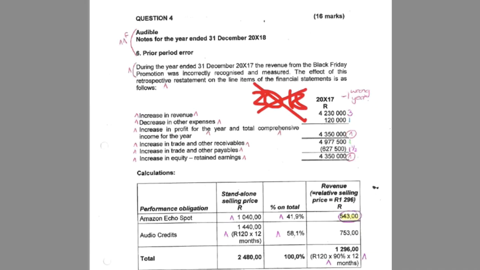Expenses decrease, that's good, then profit also increases. So there's an increase for profit for the year and total comprehensive income for the year. There was an increase in trade and other receivables, an increase in trade and other payables, and an increase in equity retained earnings. Line items that you can see on the face of the financial statements.